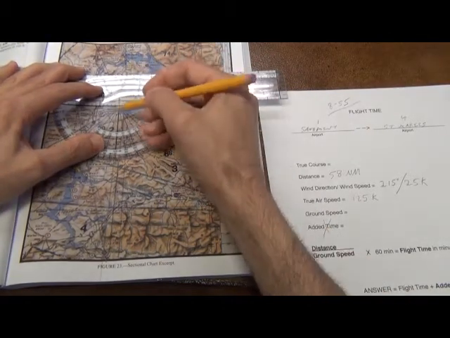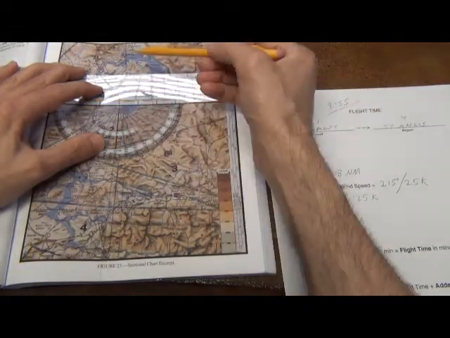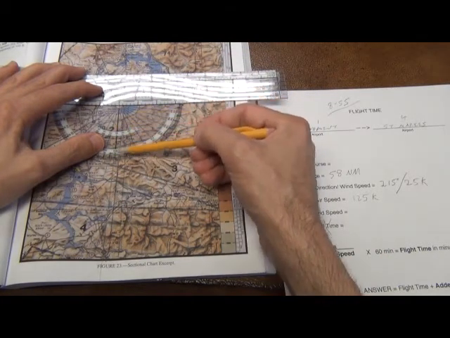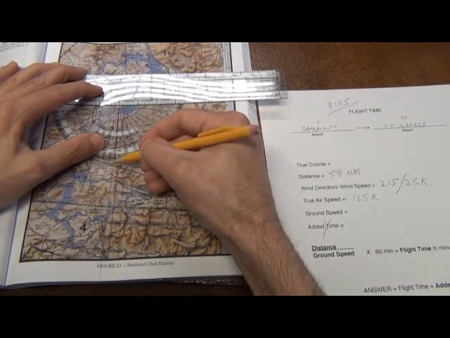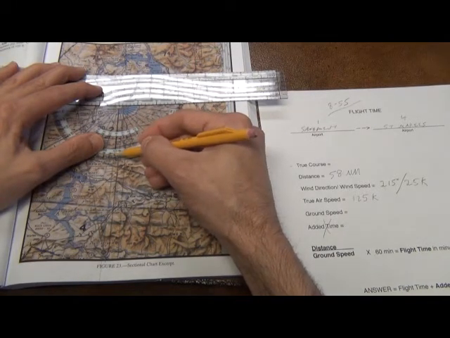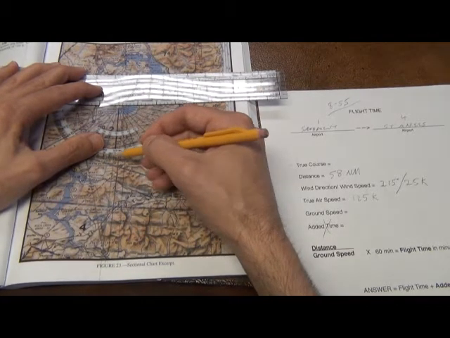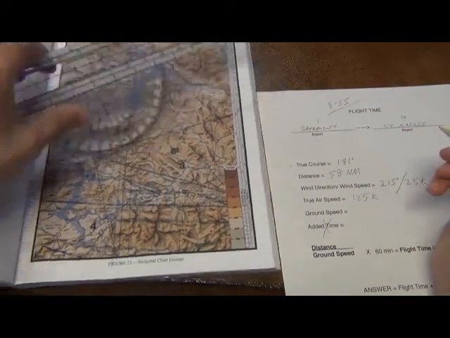Okay, so forget about what the numbers say here. If you know this is east, and you know this is west, and you know this is north, then this must be south. If this is south, what number must this line be? It's got to be 180 degrees. So our line for going from Sandpoint to St. Marie's looks like it's about 1 or 2 degrees off. I'd say 1 degree off. So 1 degree to the west of the 180. So I would say this is 181 degrees. And that's your true course. 181 degrees is your true course based on these measurements.